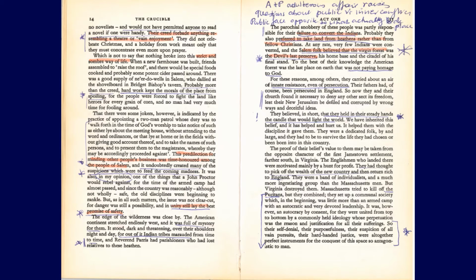No one can really know what their lives were like. They had no novelists and would not have permitted anyone to read a novel if one were handy. A great quote here: their creed forbade anything resembling a theatre or vain enjoyment. They did not celebrate Christmas, and a holiday from work meant only that they must concentrate even more upon prayer. This creed was what we would call a belief system, which is prominent in many Christian religions, and the idea that definitely there was no room for anything of vain enjoyment. So we hear references to laughter being condemned throughout the text, and this is definitely true. The idea is that through hard work, discipline, and prayer, that is how one must live their life in a Puritan town. And it's described here, which is not to say that nothing broke into this strict and somber way of life. That strict and somber way of life is a really good quotation to describe and depict the atmosphere in Salem.